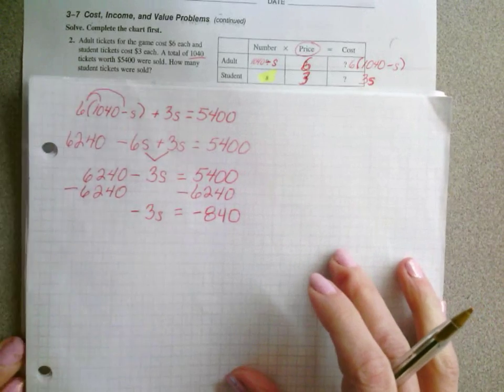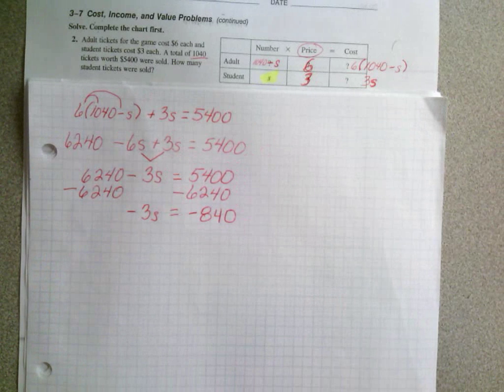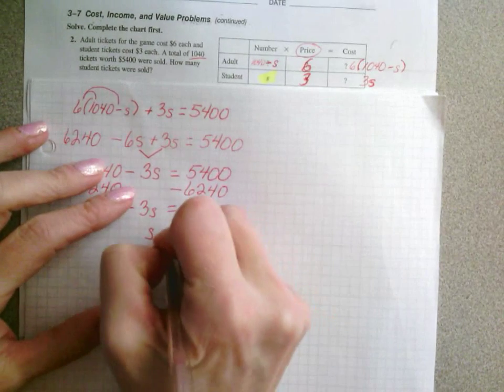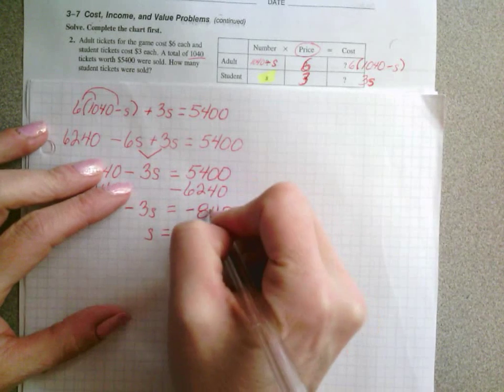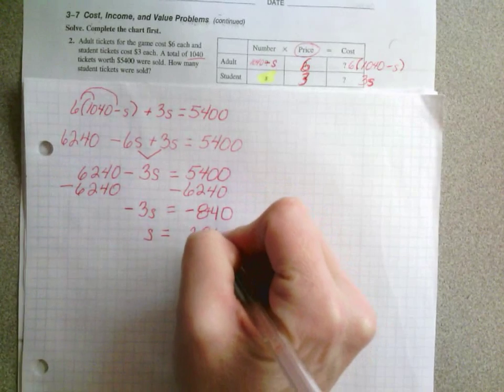Now when we divide, we're going to come up with a positive value. If you came up with a negative answer for how many tickets, you can't sell negative tickets. So 840 divided by 3. Is it 280?